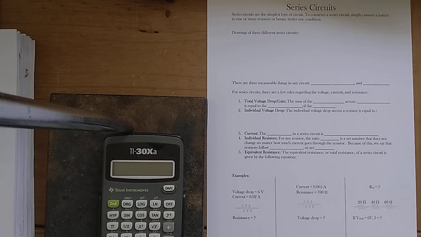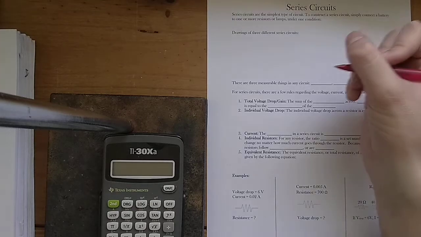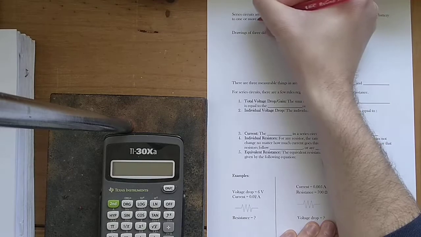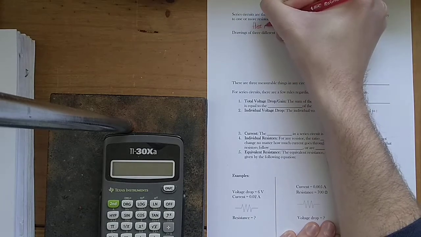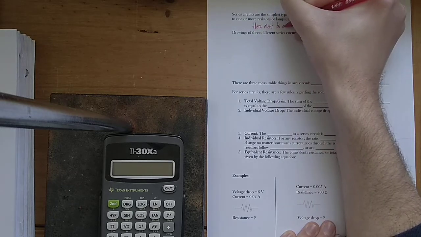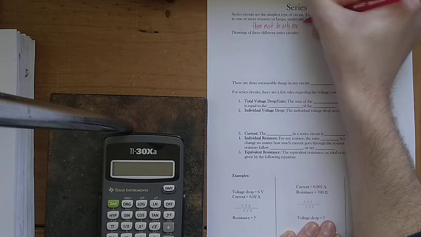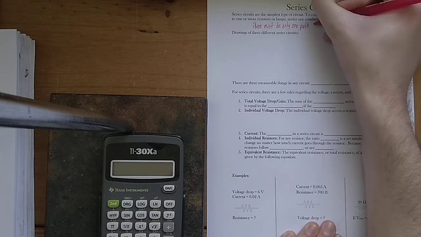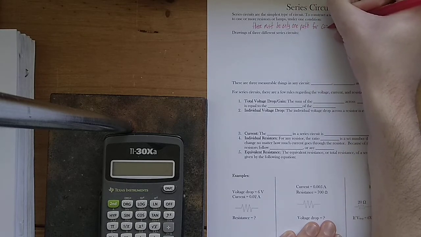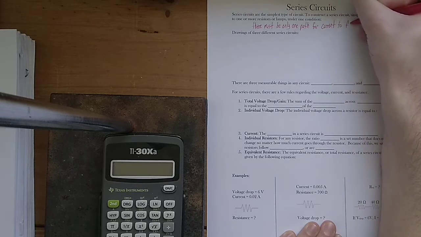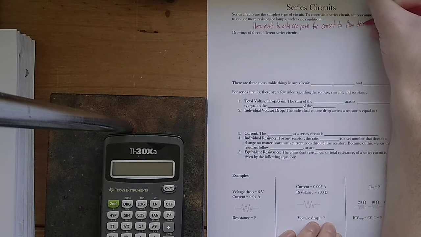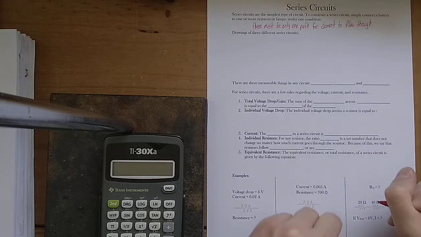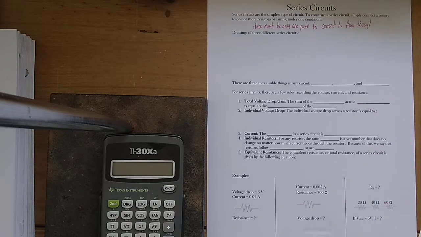To construct a series circuit, all you have to have is a battery connected by wires to one or more resistors or lamps for our purposes under one condition. Okay? The reason this is the simplest type of circuit is because there must be only one path for current to flow through. There can only be one path for that current to flow through. Okay? So, some examples of series circuits.